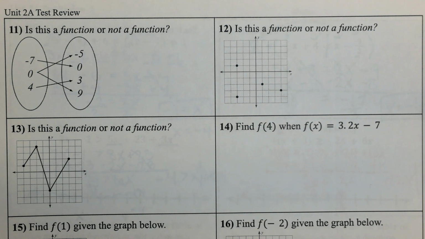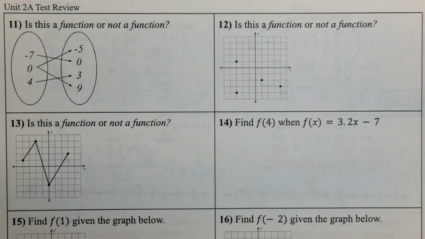And welcome back to the second page of the Unit 2A test review. This is 11 through 20, so we're going to get 10 questions done. This is the second page, which is the last page of the review. And let's start off with some easy ones.